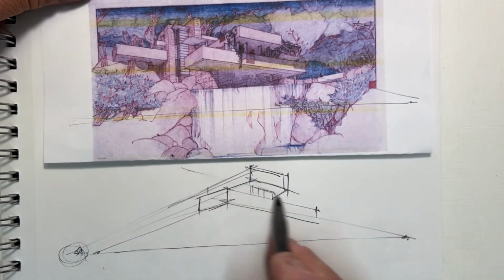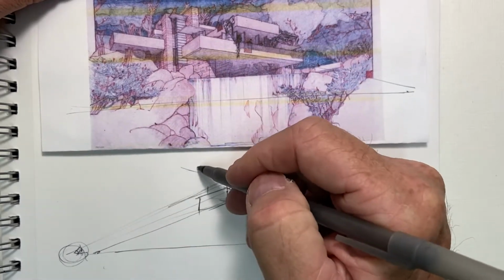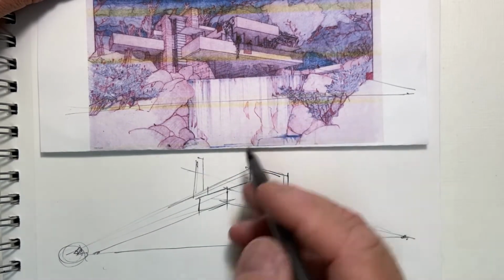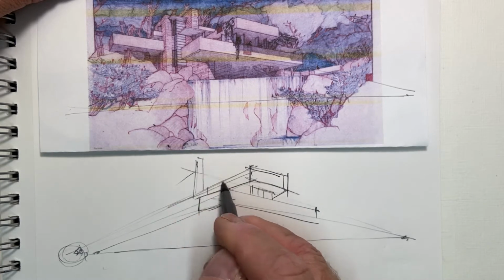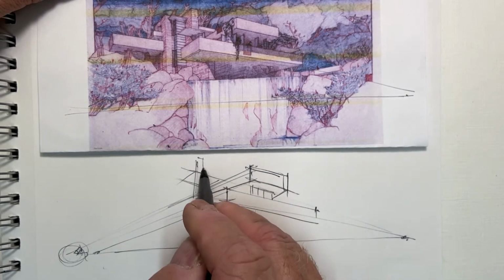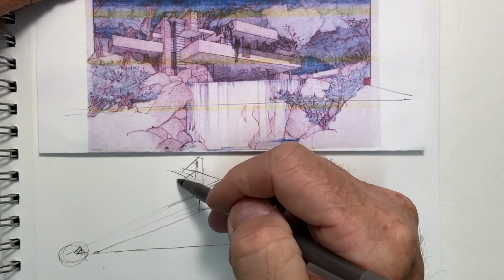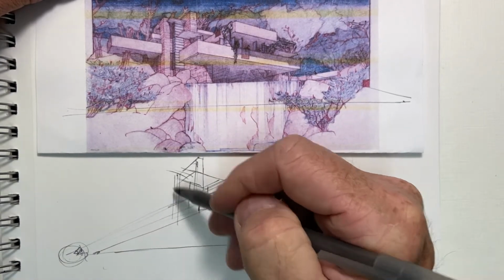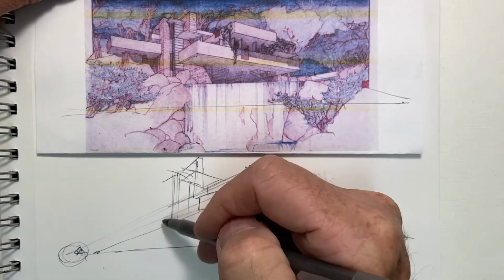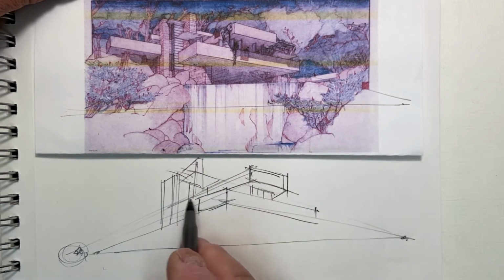We've got another structure up here. This goes straight down. I know it's very challenging, very complex, but it's kind of like a puzzle when you're drawing a piece of architecture, because you're putting all these little pieces together.